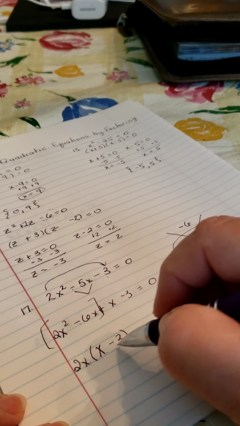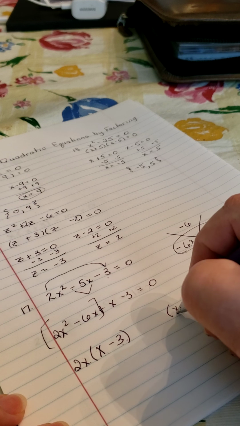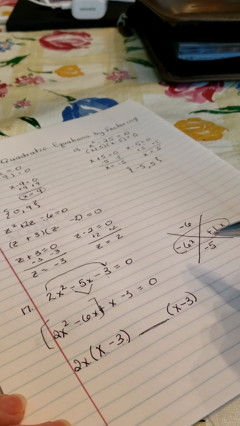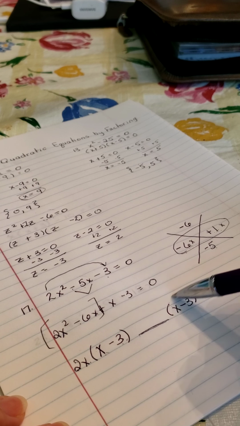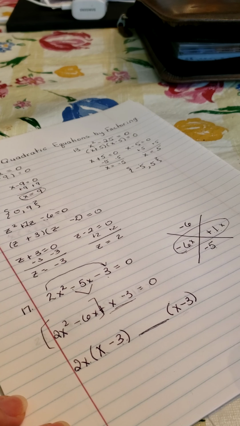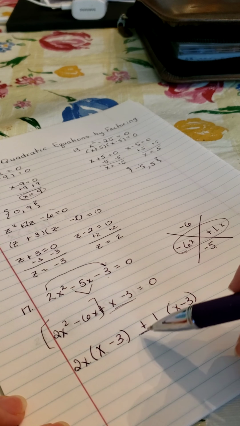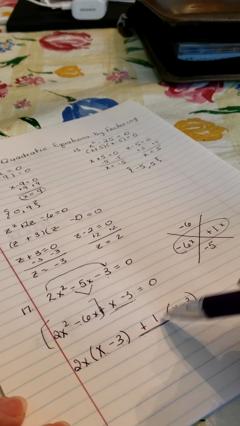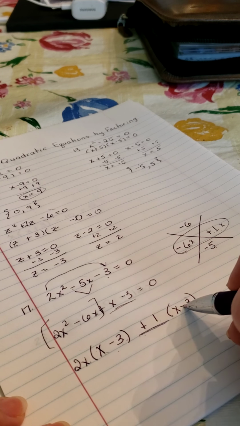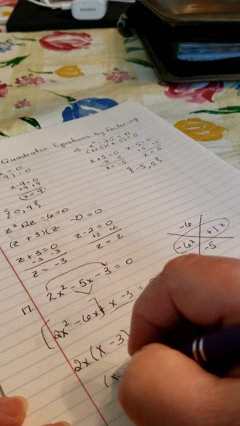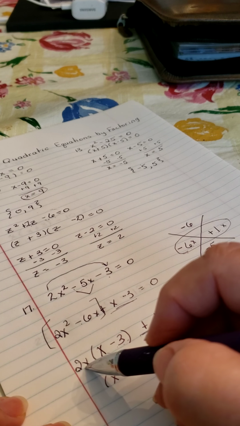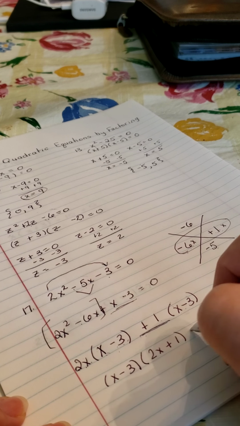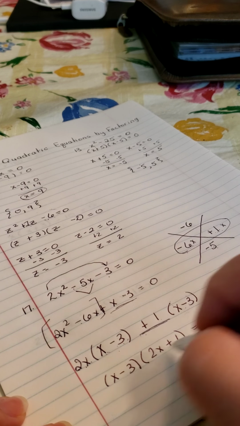Now, once you have this binomial factor, you come down here and copy it. And then to decide what goes in this space, you ask, what do I multiply this by to get these two? And it would be a +1. You're going to need a sign, either a plus or minus, and a number to go here. So it's a +1 in this case. Now I can see that an x minus 3 is common, and my other factor is 2x plus 1. So now I have it factored.